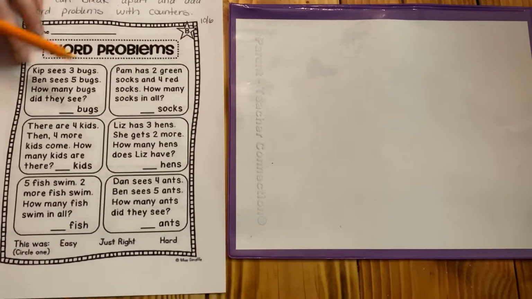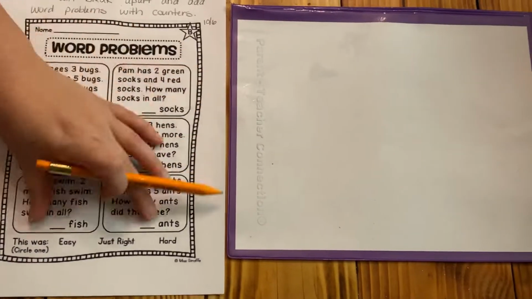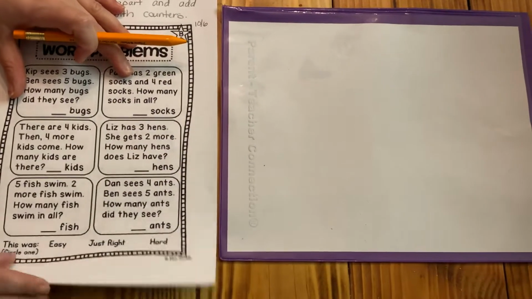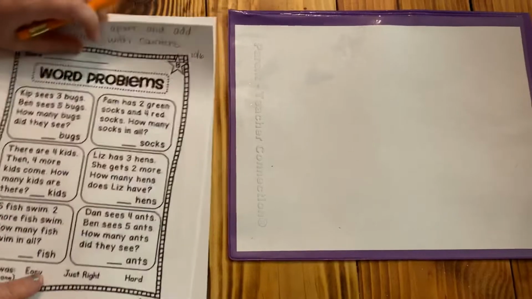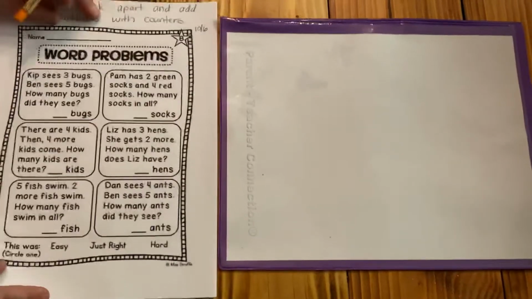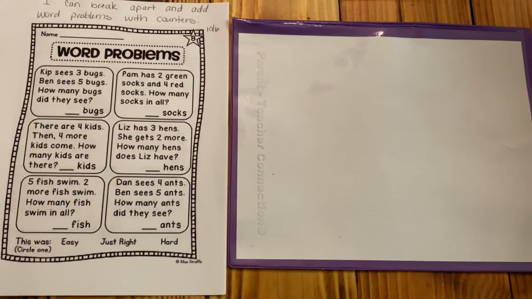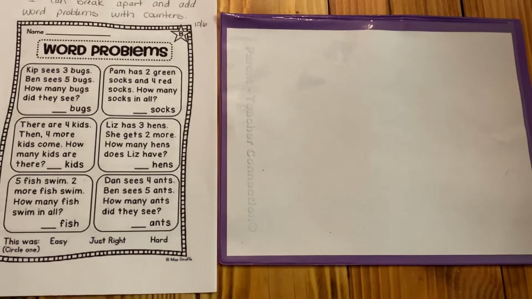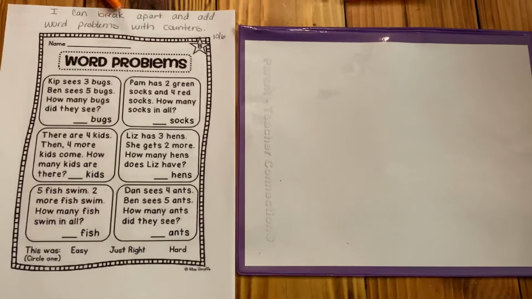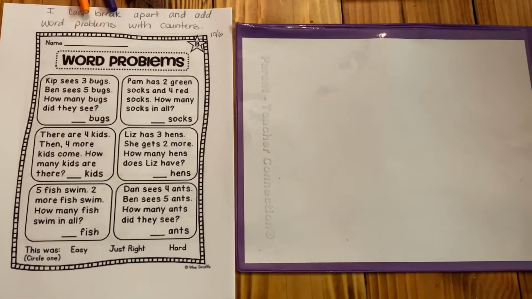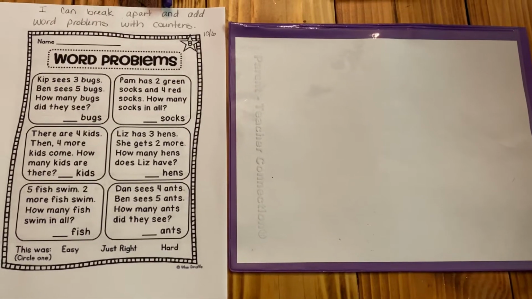Okay, so we have our questions here. Mrs. Pelletier is going to do a few of these with you. And then you have your own set that I'm going to upload your picture. Now, when we do this, we use our cube method. So we always circle our numbers, underline our question, box our math action word, get rid of our junk, and identify our answer. So let's read together.